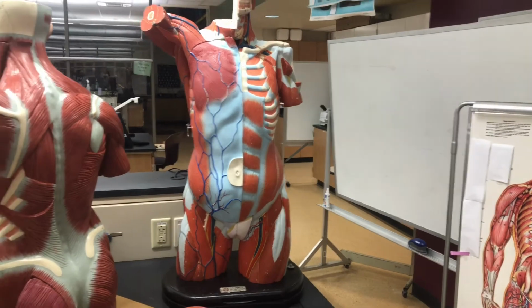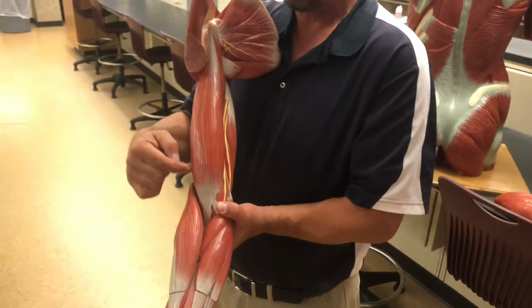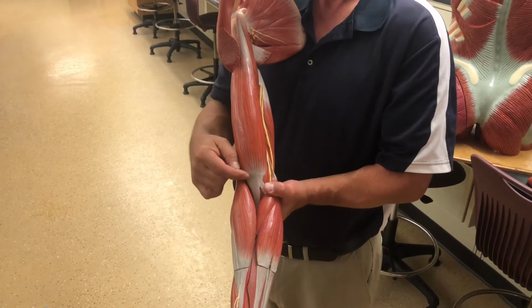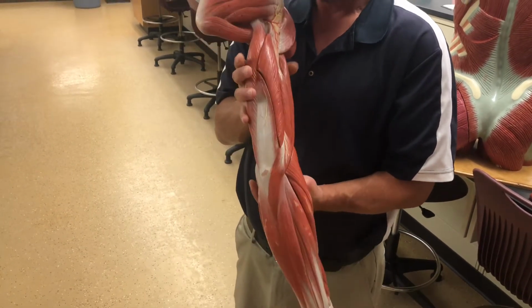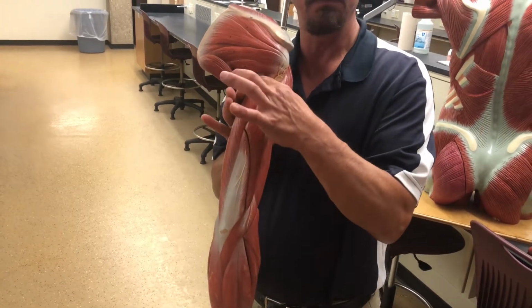And to finish it up, the two remaining muscles are again origin, insertion, and action muscles as well. The biceps brachii is right here on the anterior surface of the arm. And then we come to the triceps brachii, which is on the posterior side of the arm.